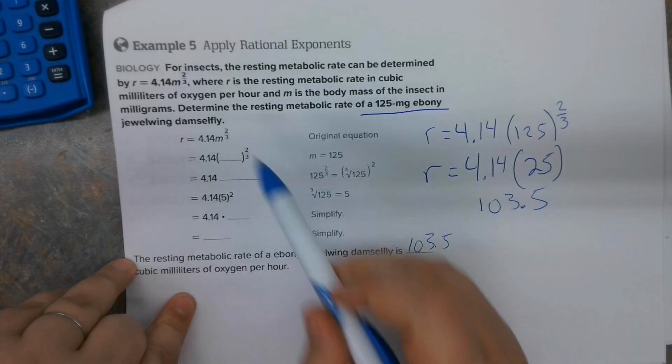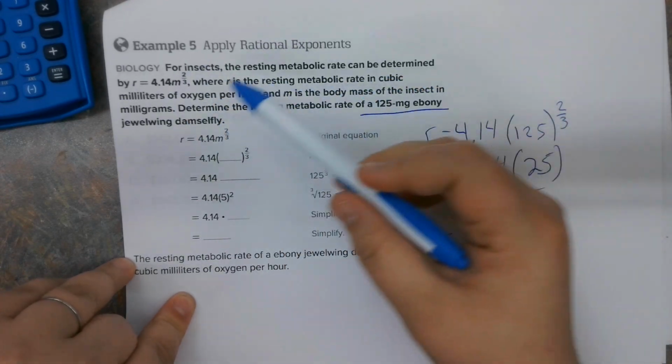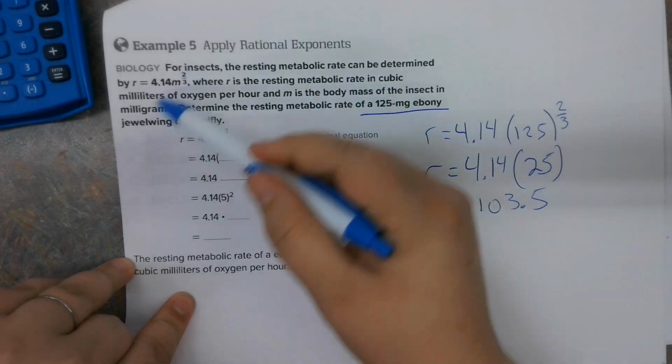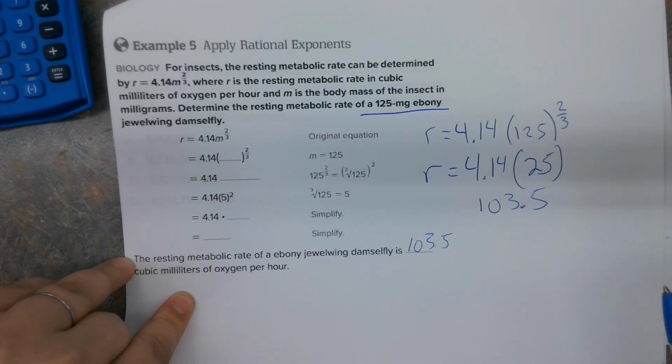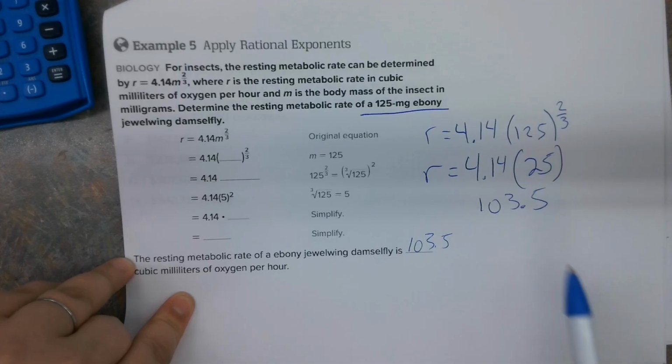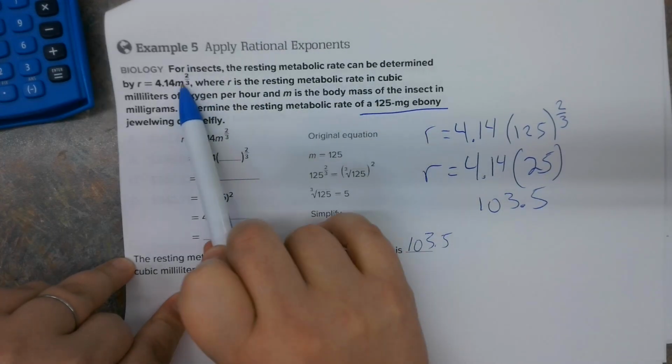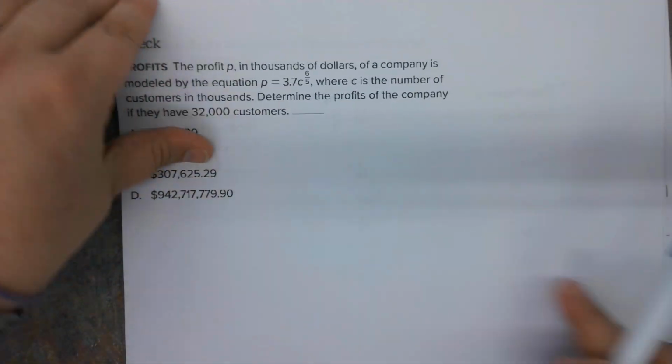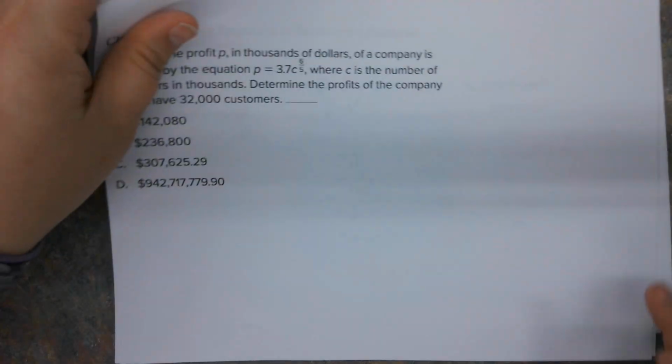Okay? So they try to trick you with all these words that you don't necessarily hear every day, but you just got to figure out what's the main part. What am I trying to figure out? Oh, there, I plug it in. Okay? So pause, try this one on your own.